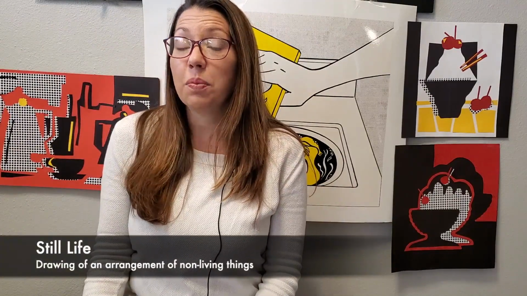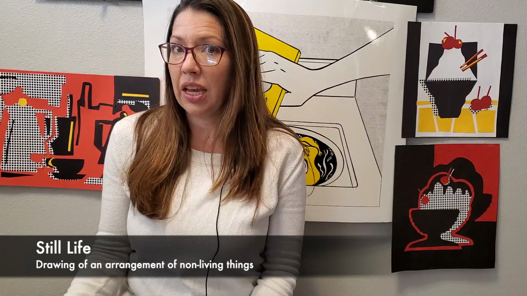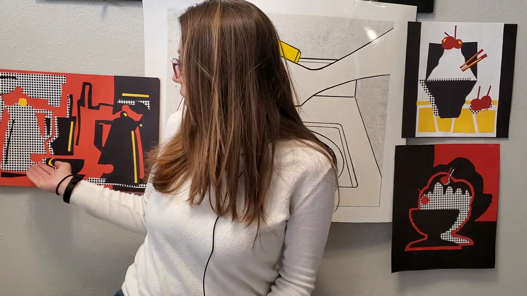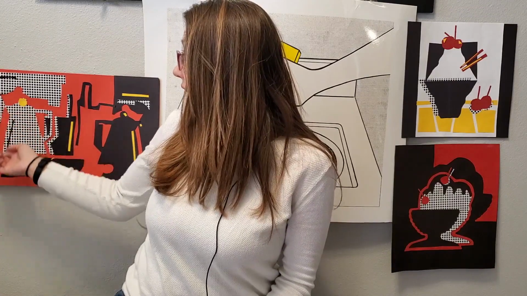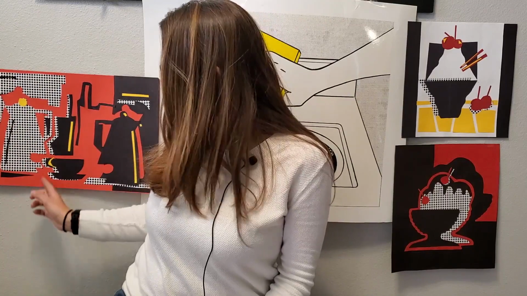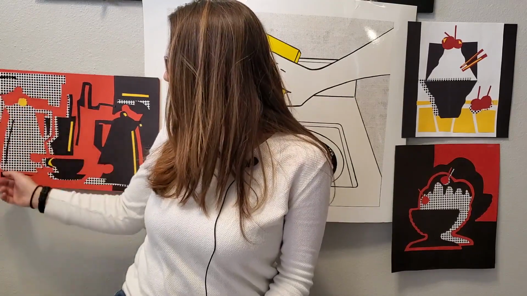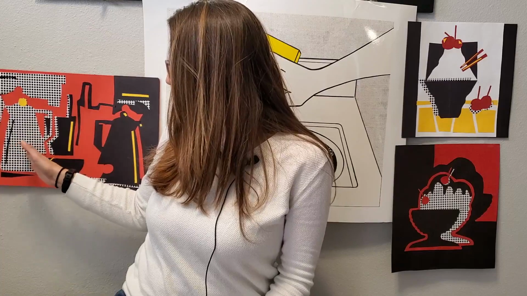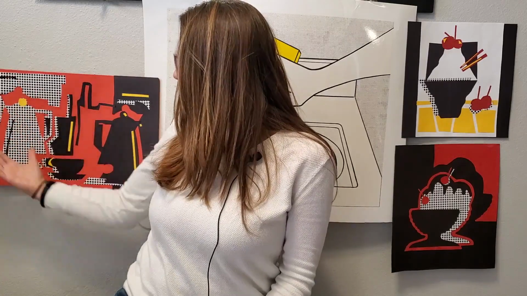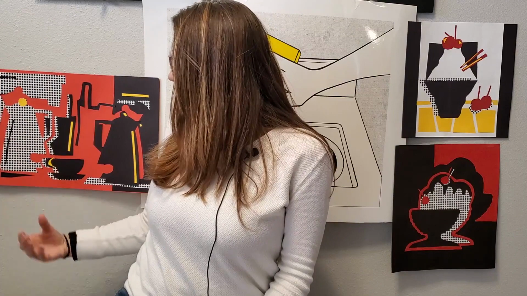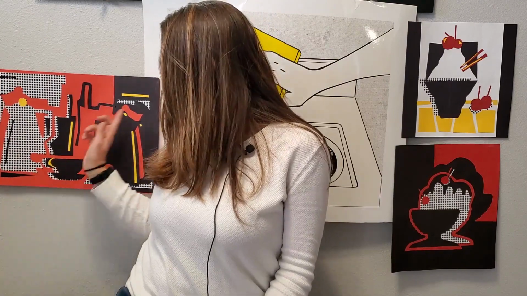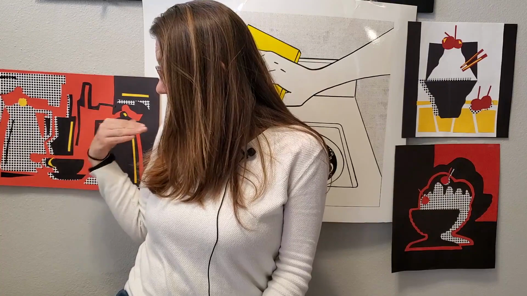Today we'll be working on a still life, which is an arrangement of non-living objects, and we'll be doing some cutouts using Roy Lichtenstein's dots. We'll be using a lot of our negative space, which is the leftover pieces, basically the space behind, and this is the positive. And we're going to be creating a very dynamic layout and finding a lot of balance with our shapes and our colors. So go ahead and grab your supplies and we'll get started.